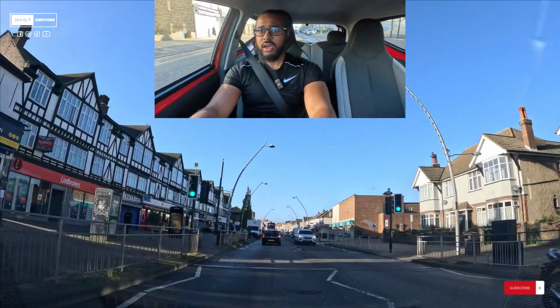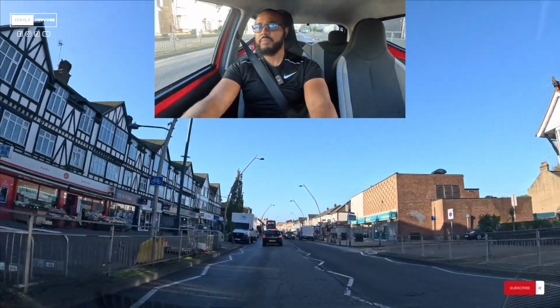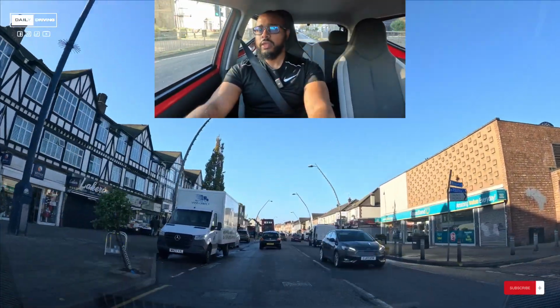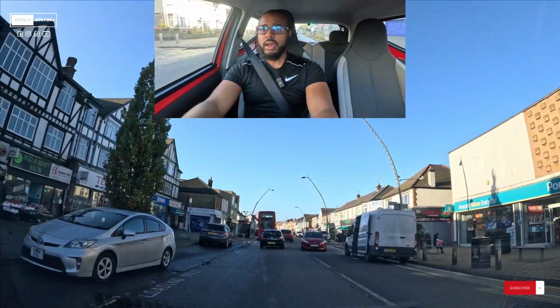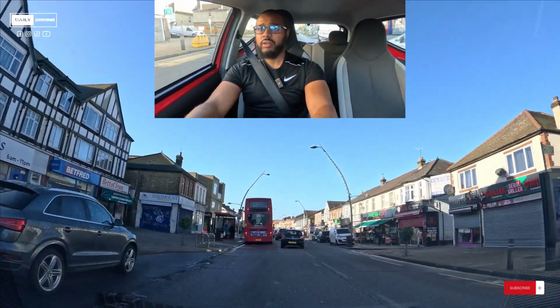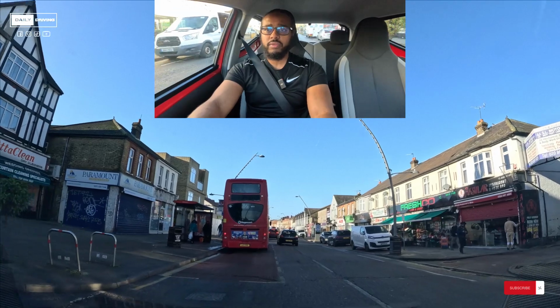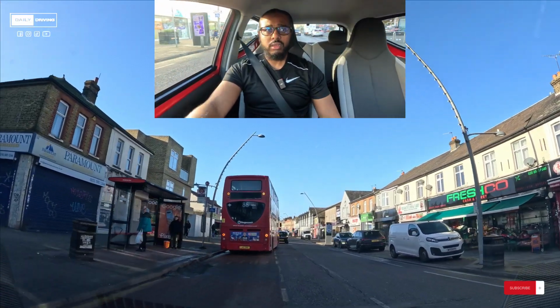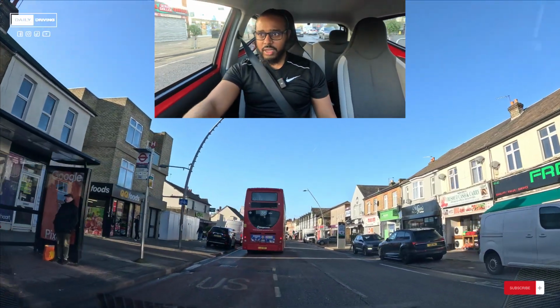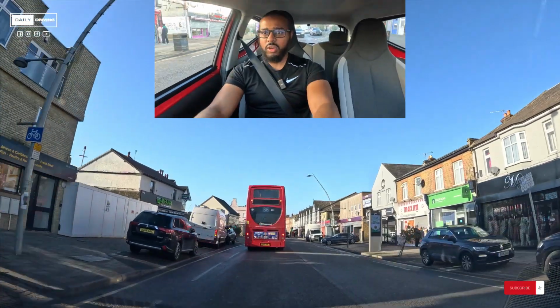In the distance I can anticipate and I can see a bus at a bus stop with his indicator on. So he's signaling now, so I hold back and I must give way to the bus. I'm not allowed to overtake the bus because it's not safe to do so, because he has already signaled.